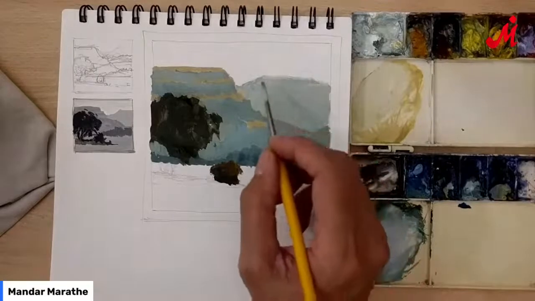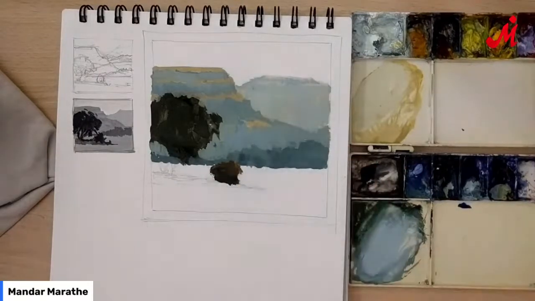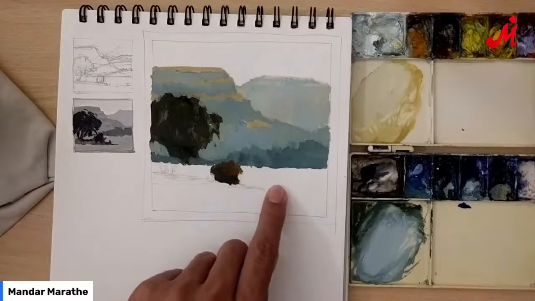So that looks nice. In fact, it looks much better than what I had expected. So now let's paint the water here.